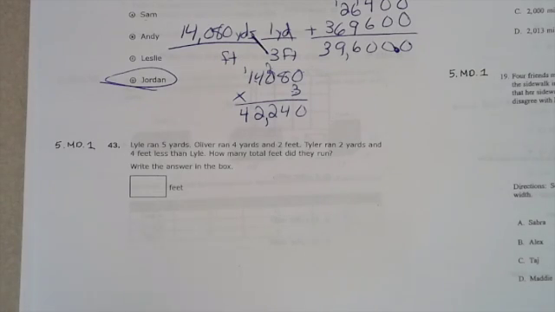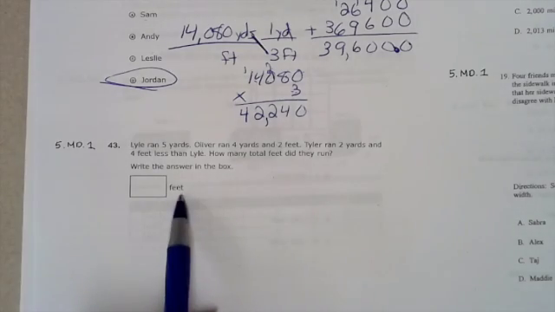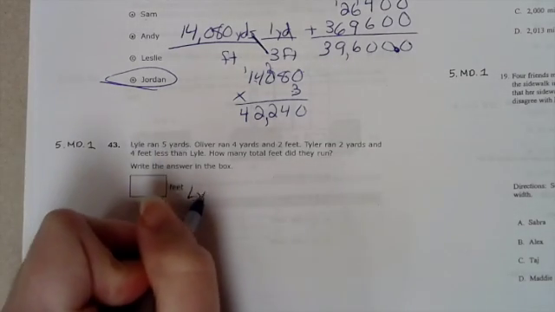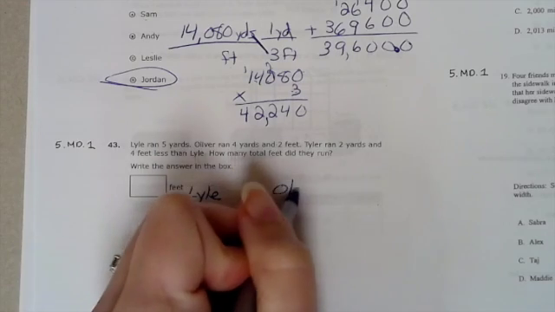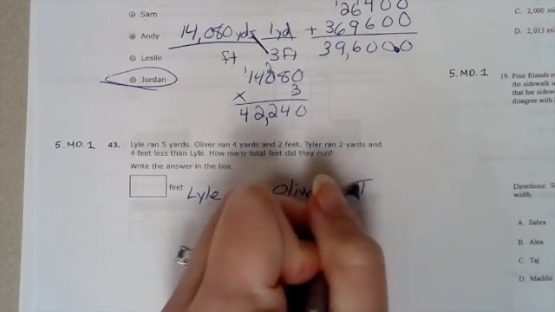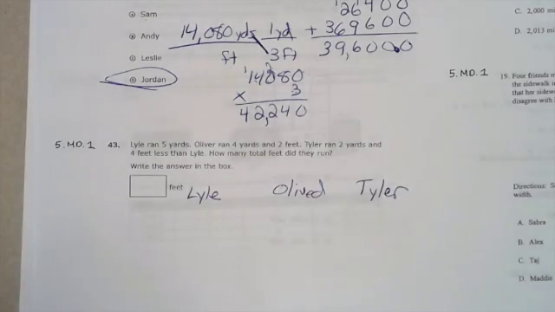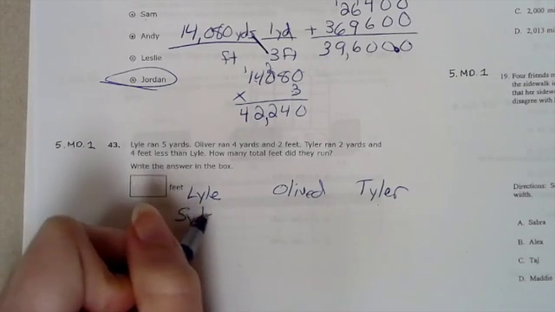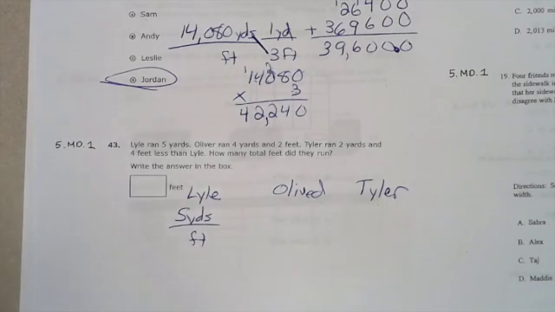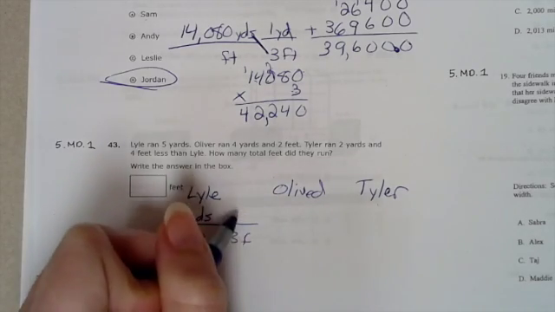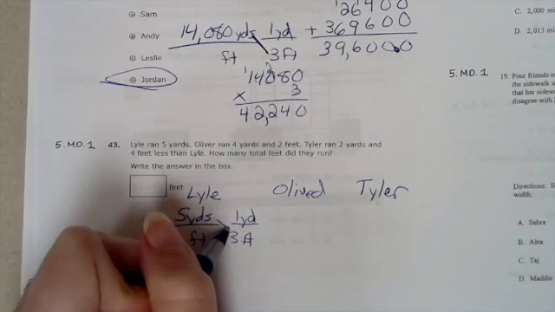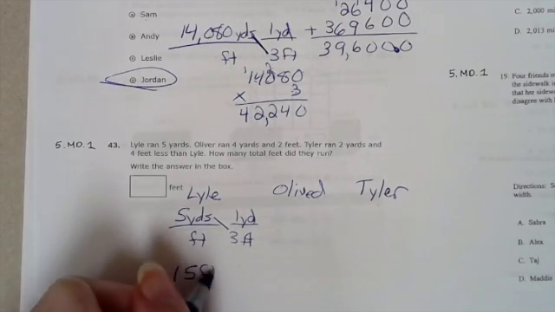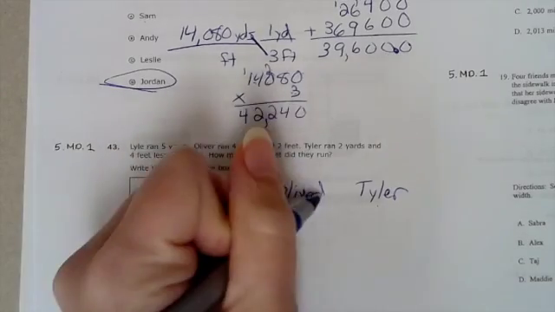So we need it in feet, and they all ran different amounts. So we have Lyle, Oliver, and Tyler. Lyle ran 5 yards, but I don't want it in yards, I want it in feet. There are 3 feet in 1 yard, so I'm going to multiply. So Lyle's is 15 feet.